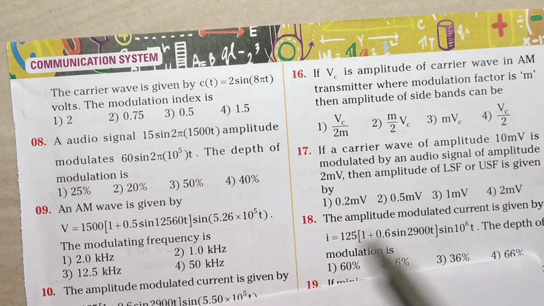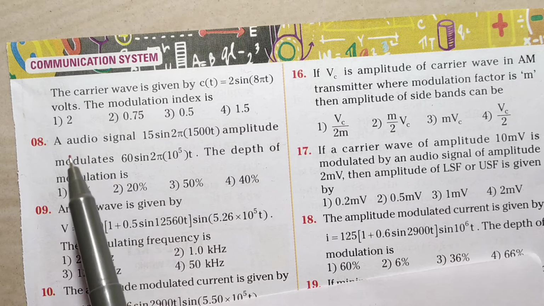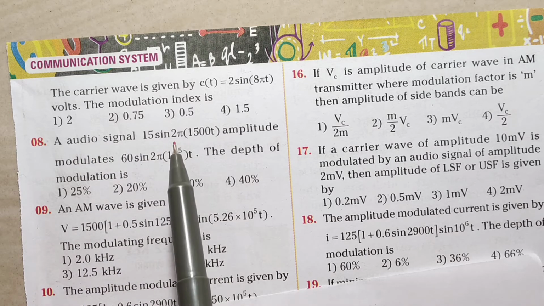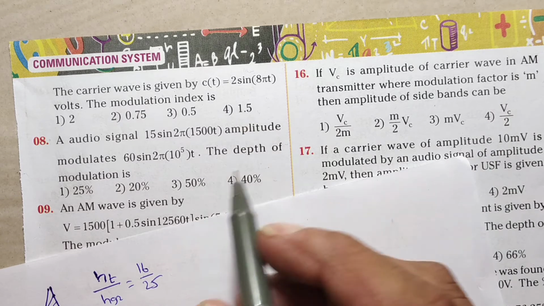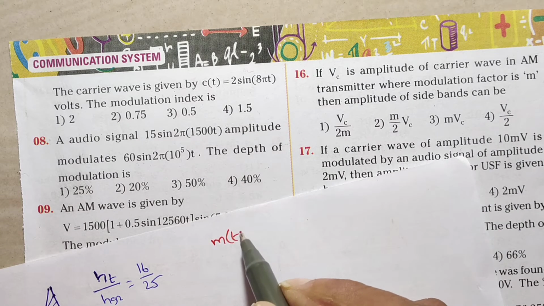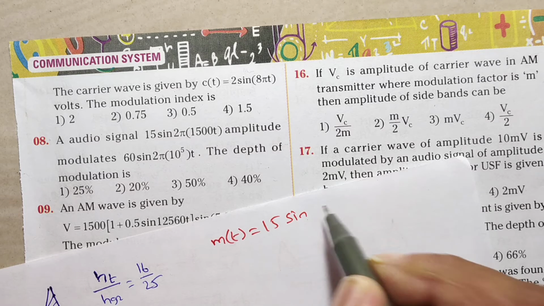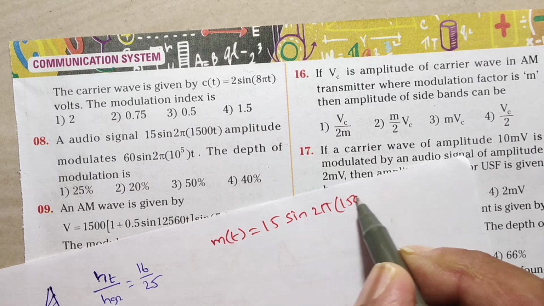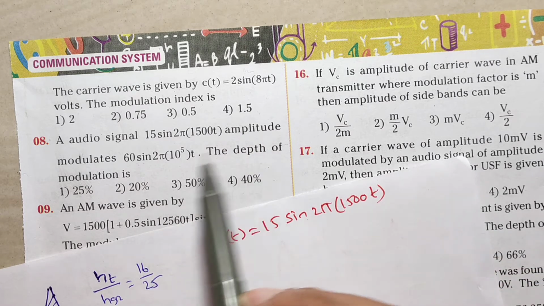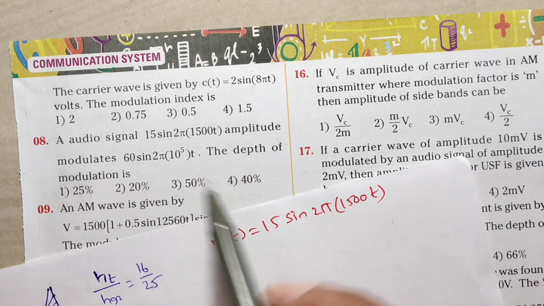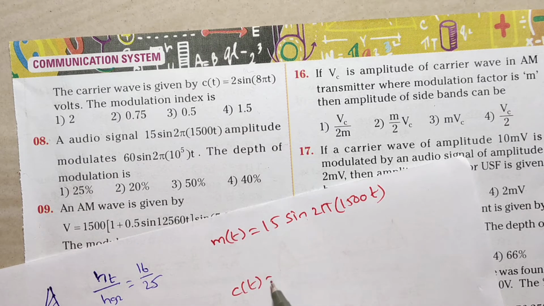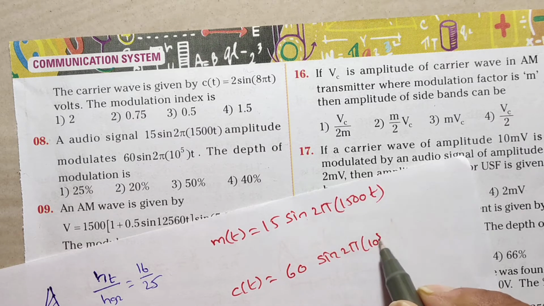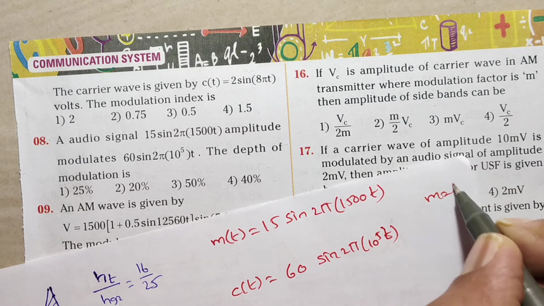Now the 8th question. The audio signal, means the message signal, they have given, m of t, is 15 sine 2 pi into 1500 t, and the amplitude modulates 60 sine. That means C of t they have given is 60 sine 2 pi into 10 to the power of 5 t. We have to find the depth of modulation. Depth of modulation means modulation index, the M value you have to find.